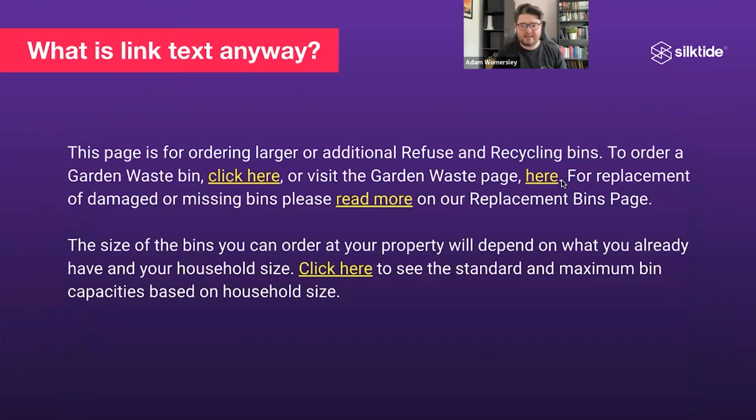So I've got a couple of paragraphs up on screen, and don't worry about the content, don't worry about reading it, it's not really that relevant. But it's worth noting that there are some links scattered throughout these two paragraphs. So let's define link text. Link text is the specific words that you click on to follow a link. They're usually visualized by being a different color, and perhaps underlined, and that just helps them stand out and be different from the rest of the page content.